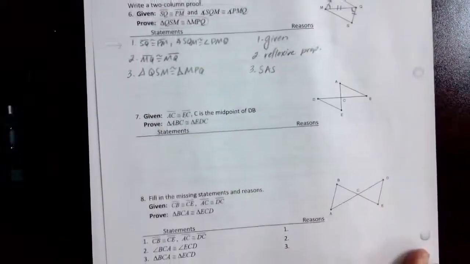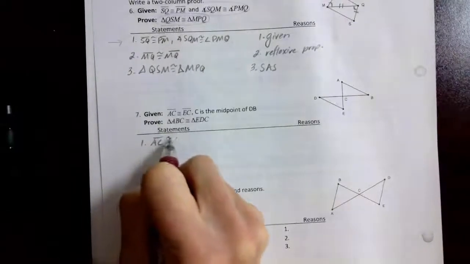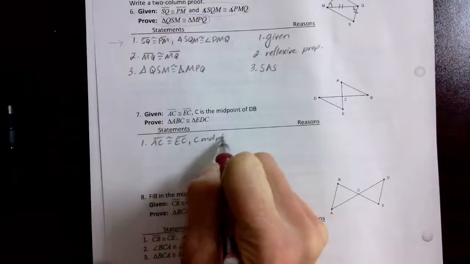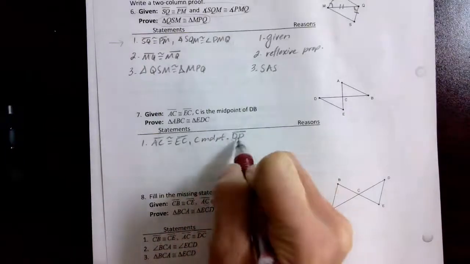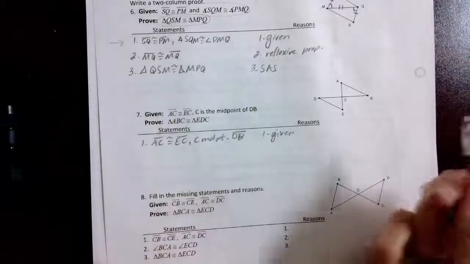Okay. On the next one, I'm going to start by copying the given. So AC is congruent to EC. And then I'm going to say C is the midpoint. I'm going to abbreviate a little bit. Midpoint of DB. And this is going to be the given. Now I mark my picture.